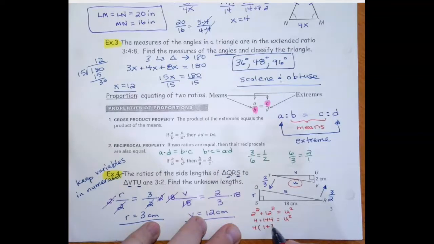And then we're about to take the square root of both sides. And now I can simplify that much more easily. The square root of 4 is 2, and the square root of 37 is 6 point something, which is not going to reduce for us. So U is 2 root 37.